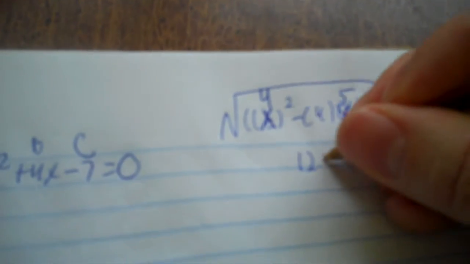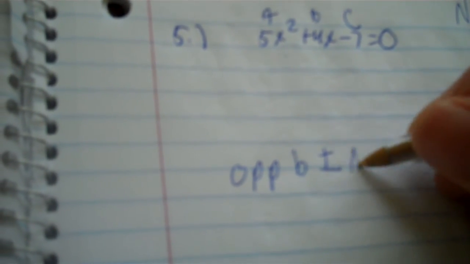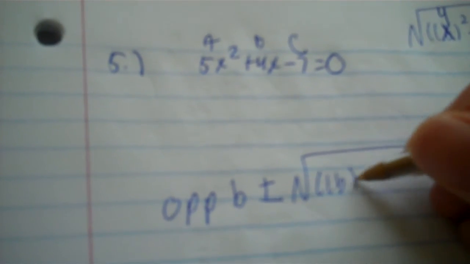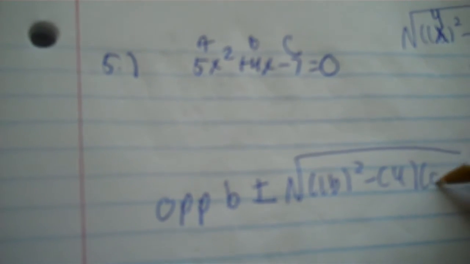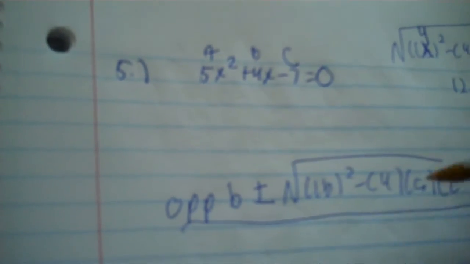Okay, 12.49. Now that's definitely a decimal, so we don't make boxes. You'll never be able to find it. You'll hit a snag. So quadratic formula, opposite of B, plus or minus the square root of b squared minus 4ac, over 2a. So opposite of plus 4 is minus 4. Now the whole square root we don't waste time with because we know that that's 12.49.